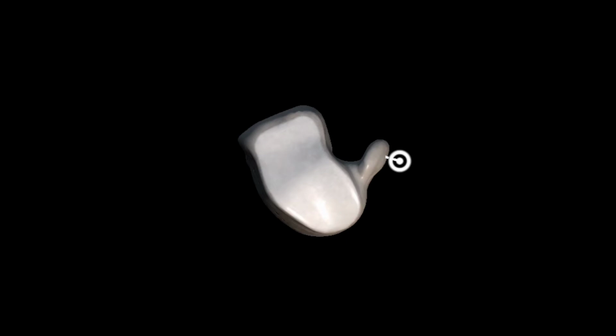Hamate superiorly joins with the lunate, medially with the triquetrum, laterally with the capitate, and inferiorly with the fourth and the fifth metacarpal bones. So this is the hamate bone. It is a hook-like bone.